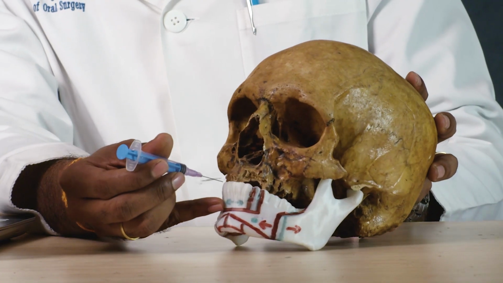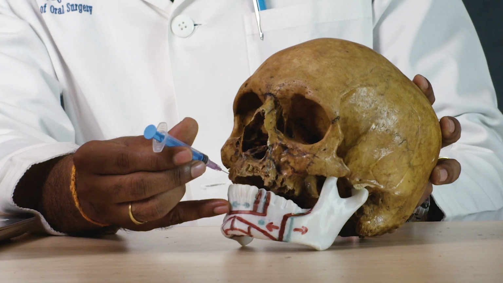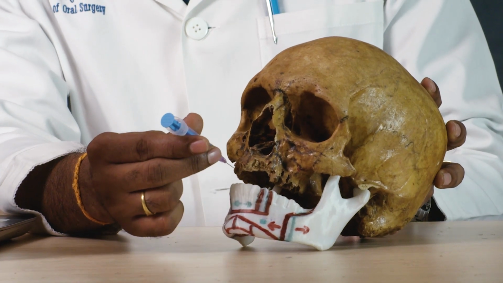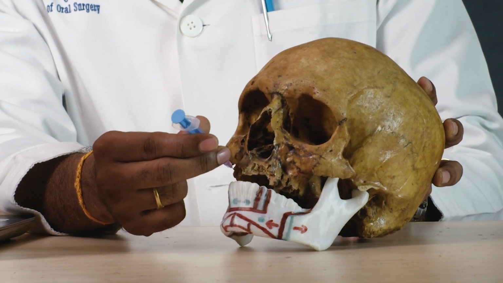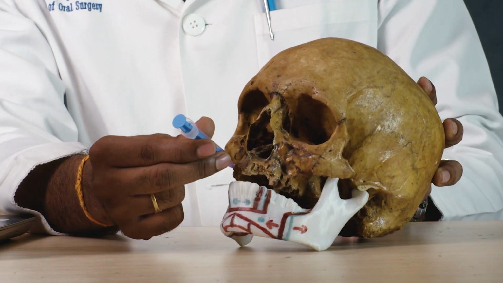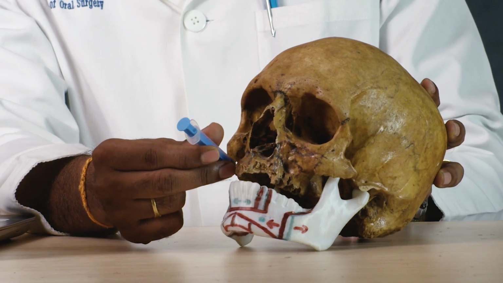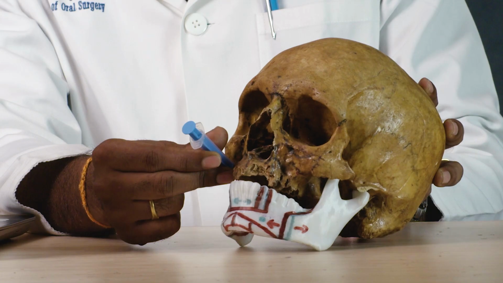So, we have to see for the mucogingival junction of maxillary second and third molar region near the tuberosity, and the syringe held parallel to the maxillary occlusal plane and medial to the mandibular ramus. We have to proceed further inside. So, approximately the depth of insertion being 23 to 25 mm.